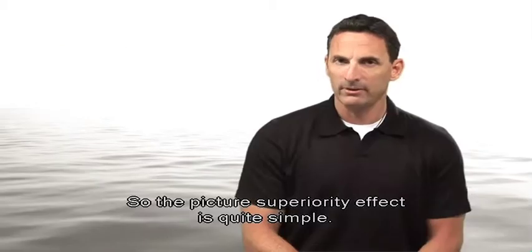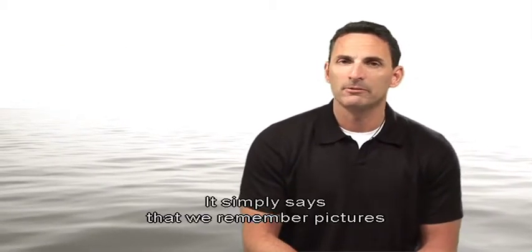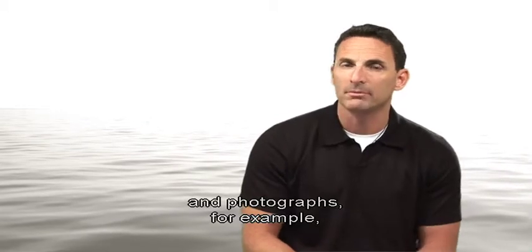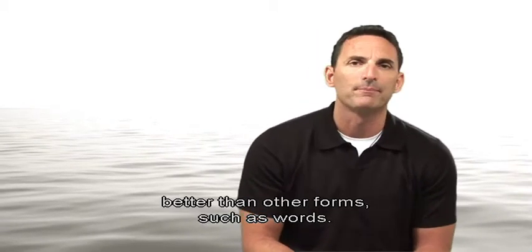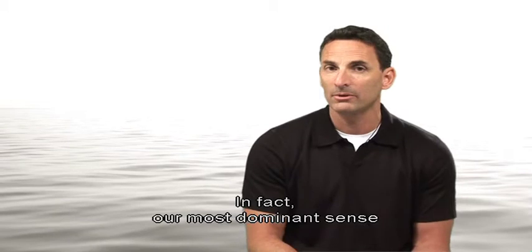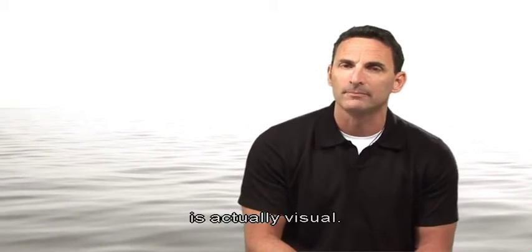So the picture superiority effect is quite simple. It simply says that we remember pictures and photographs, for example, better than other forms such as words. And we all know this to be true. In fact, our most dominant sense is actually visual. So let's look at some examples here.